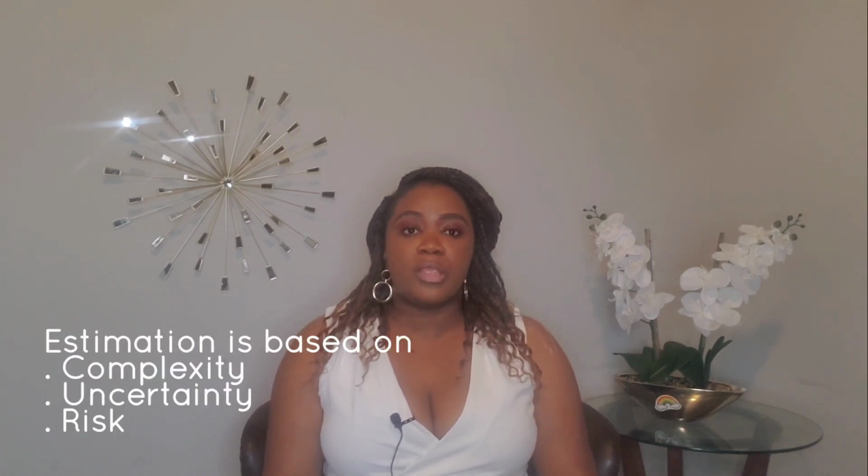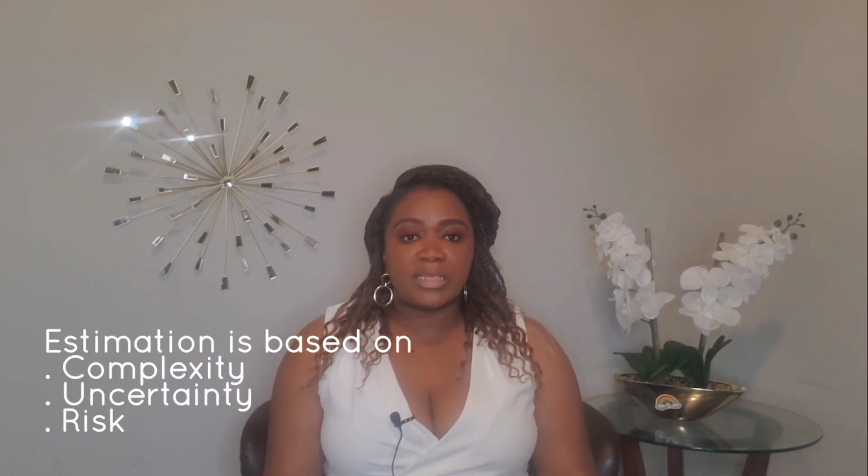Our sprint only lasts for 10 days. So if your team members are estimating any story 13 and above, I always encourage them to split the story, to break it down into smaller stories or into subtasks, so that they can achieve that work in the next 2 weeks. Our story estimation is pretty much based on the complexity of the story, uncertainty, and risk.